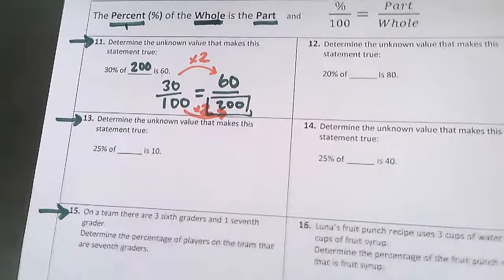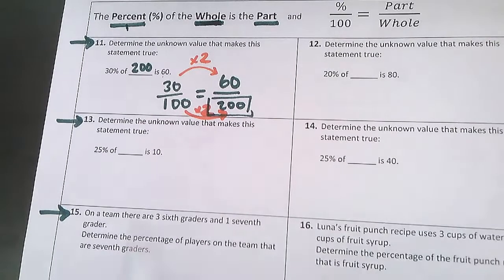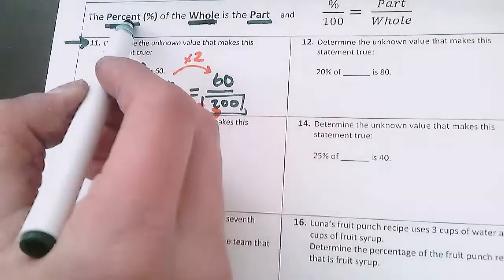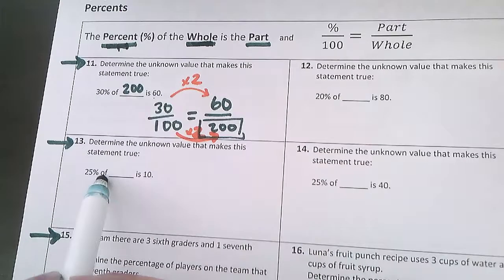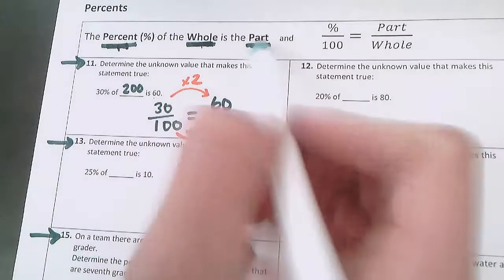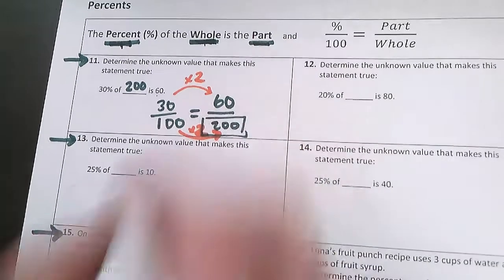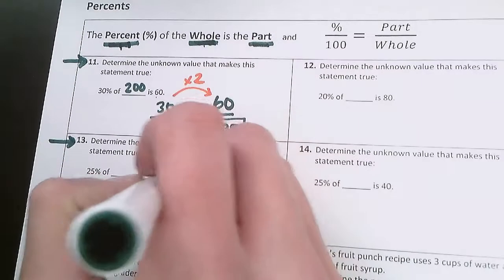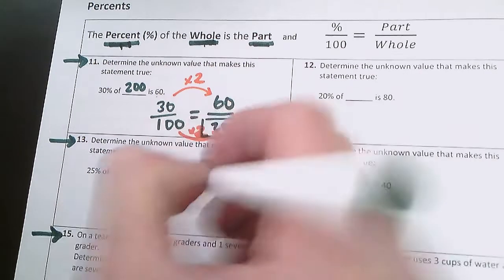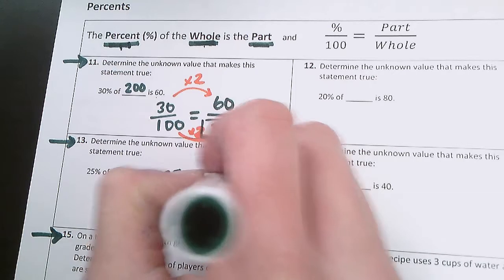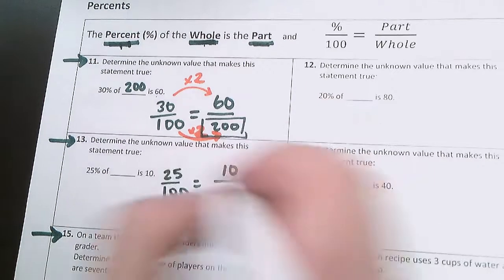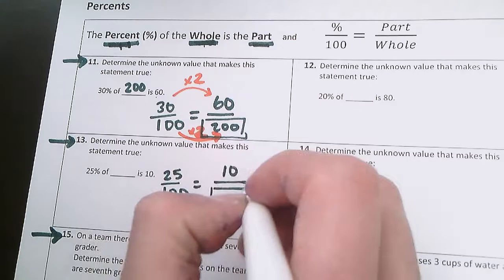Let's take a look at number 13. 25% of what number is equal to 10? So they're giving us the percent of the whole. We want to figure out what the whole is, and they tell us the part is 10. So let's set up our equivalent ratios. 25 out of 100, that's the percent, is equal to 10 out of what number?